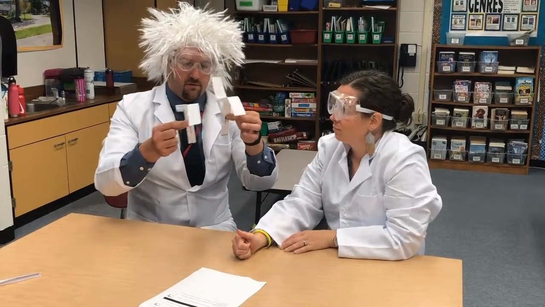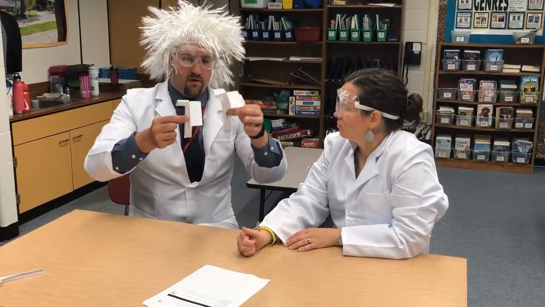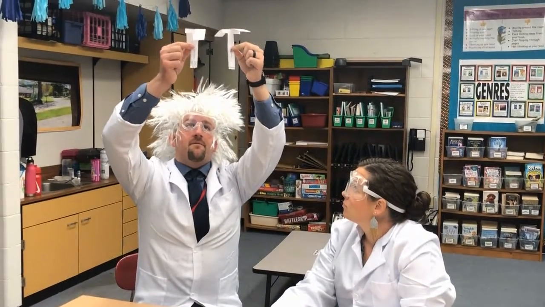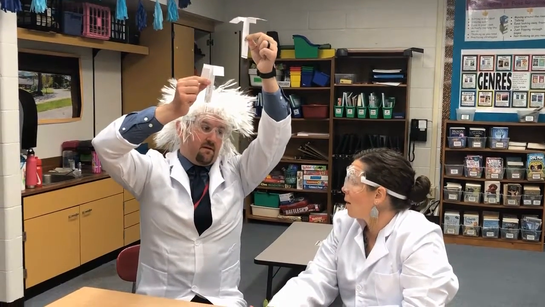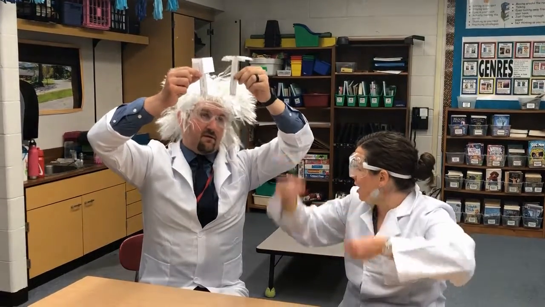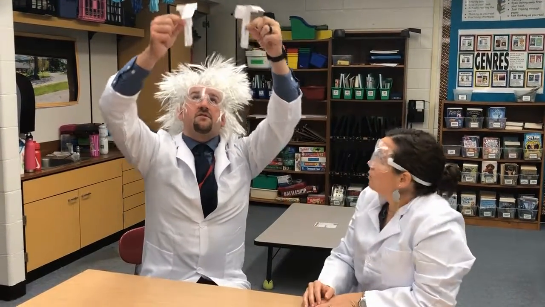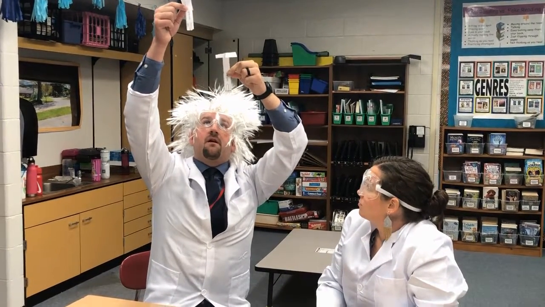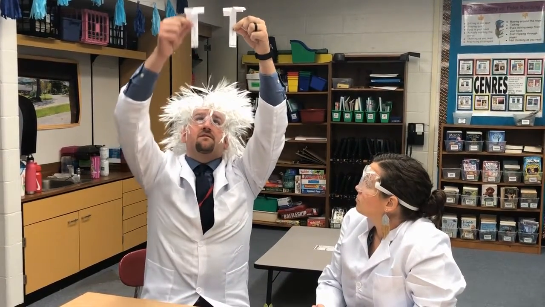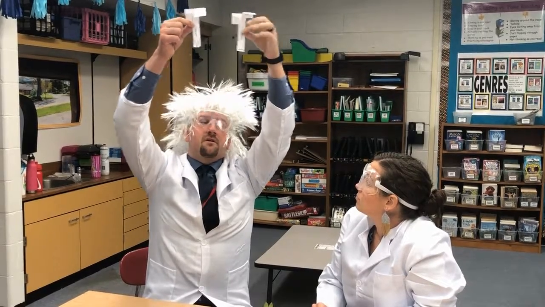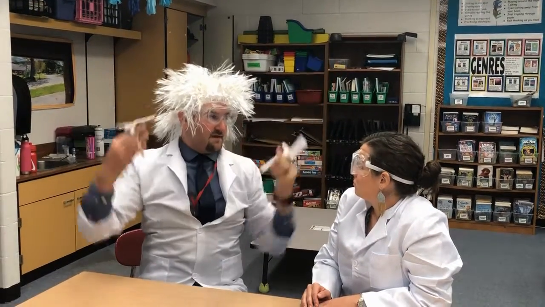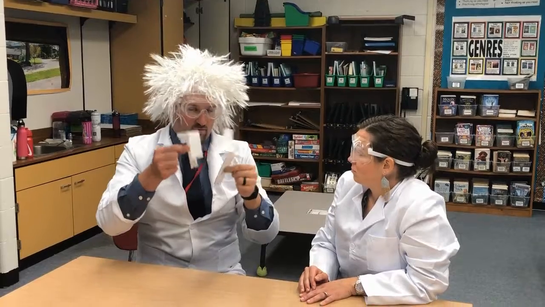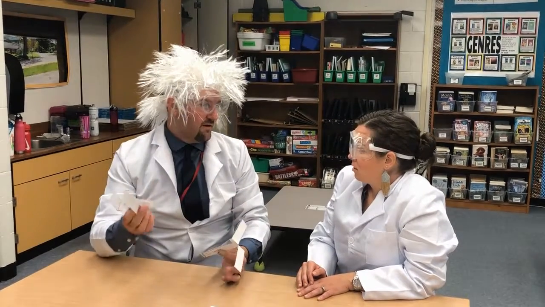Just another reminder, when you fly the twirlybirds, it's very important that you hold them above your head, but you have them at the same height, because we only want to change one variable. If we were changing heights, that would be more than one variable. So notice that I have them right next to each other, the same height. I don't want to have one up here and one down here, or vice versa. They should be right next to each other. Let it go at the same time. Step back and notice what happened when you changed the variable of adding another paperclip.